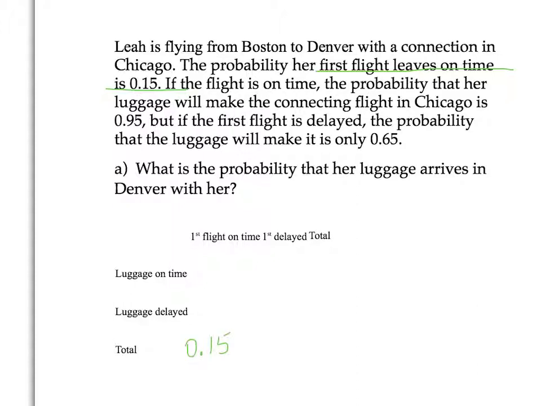If the flight is on time, it would be easier, wouldn't it, to use 100 people. I'm going to do that. So out of 100 flights, 15 of them, the first flight will be on time. That's what we expect. Now, the next part says, if it's on time, so out of those 15, the probability that they make the connecting flight is 0.95. So when it's on time, the luggage is on time 95% of the time. So that would be almost all of it.